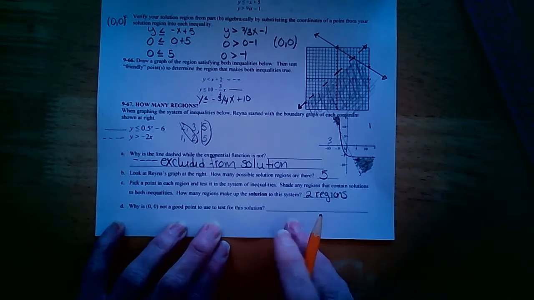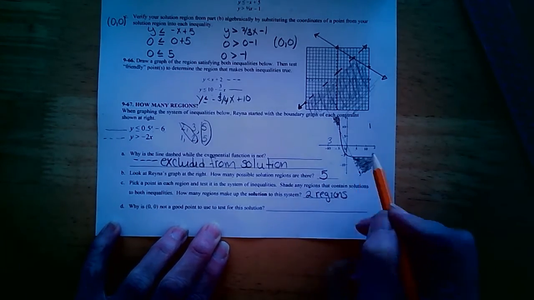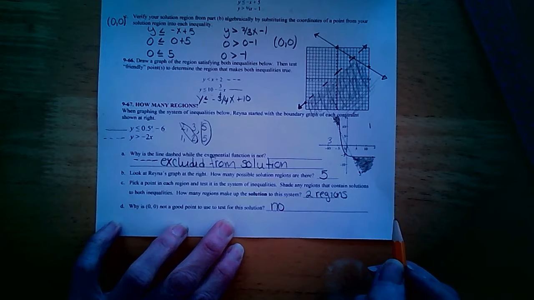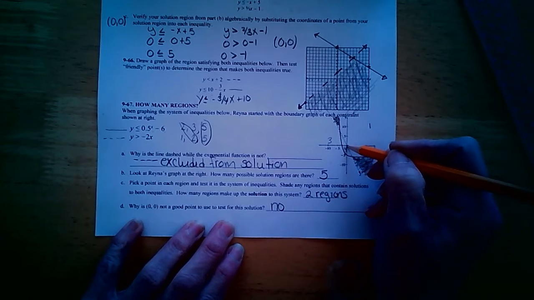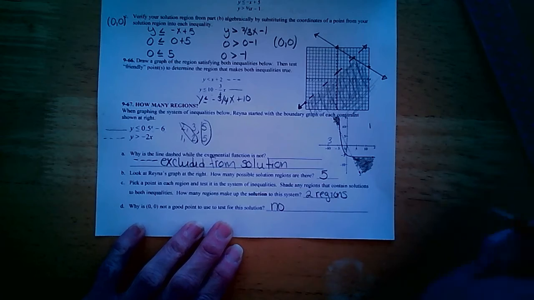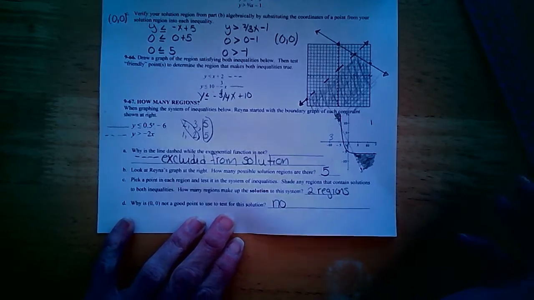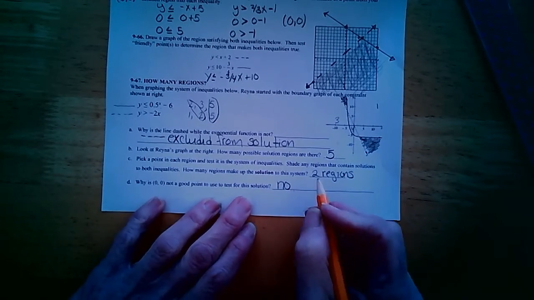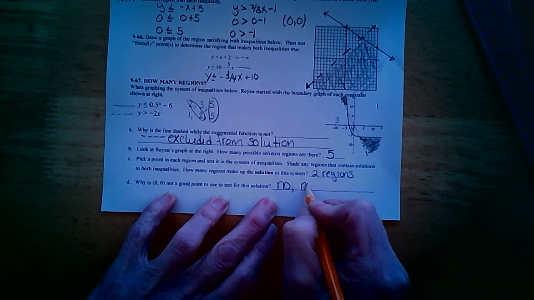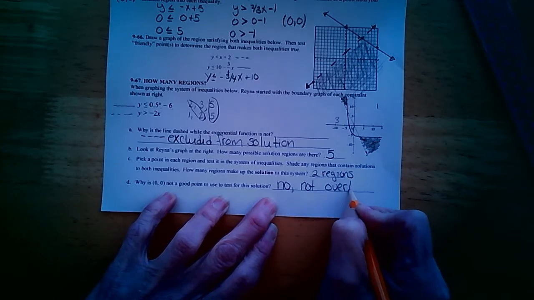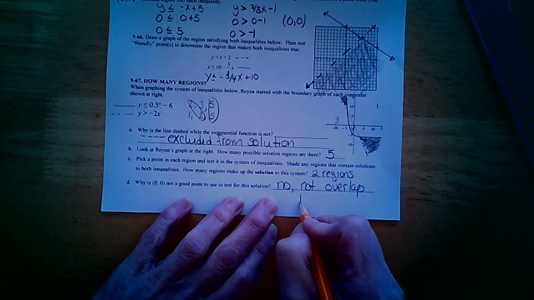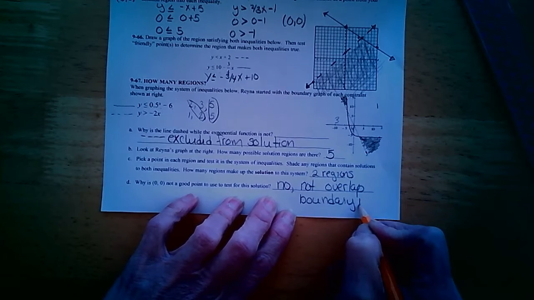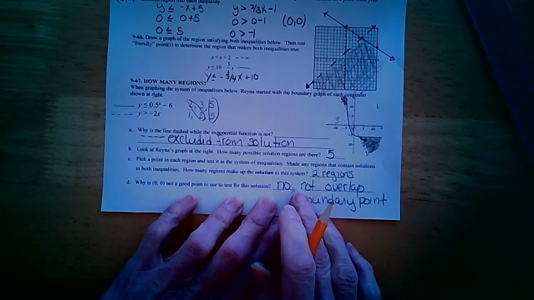So in this case, if I wanted to double check this, would I want to pick 0, 0? No, because it's not one of the shaded regions, and I can already see that it is on my linear equation, so it is going to be part of that boundary line. So not overlap, and it's on a boundary. So both of those make it a poor choice.